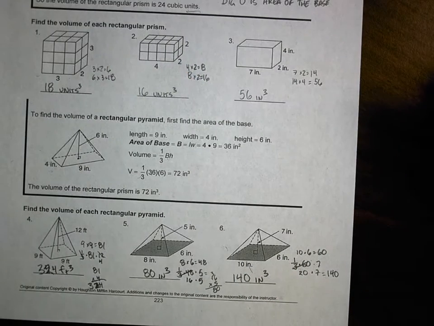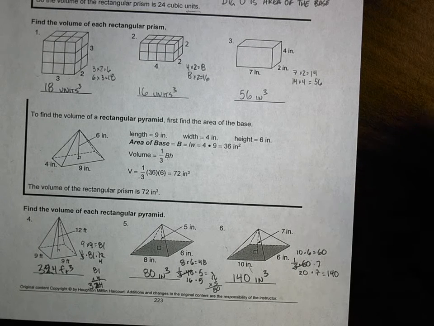So that's been the volume of rectangular prisms and pyramids. Remember, big B is the area of the base. It's not the little b. Don't mix them.